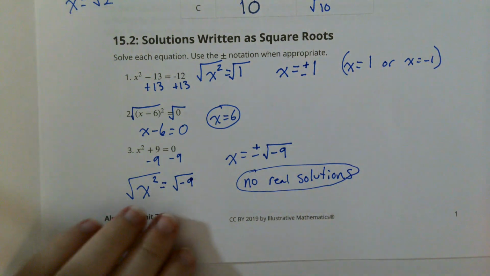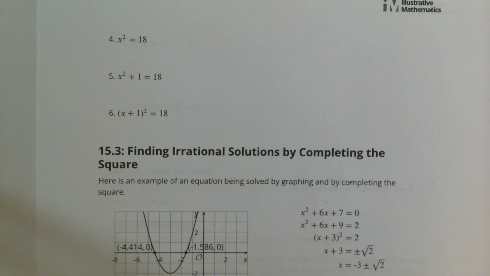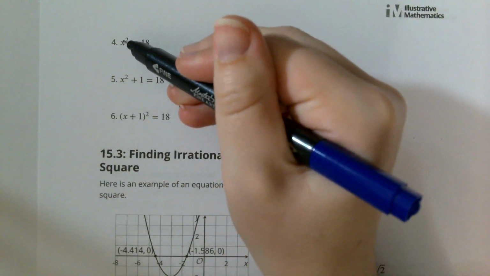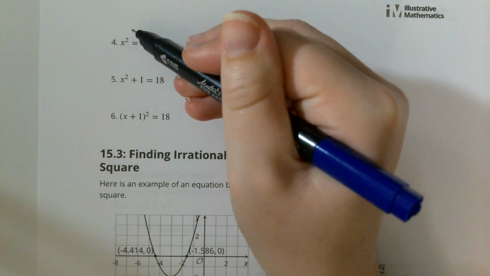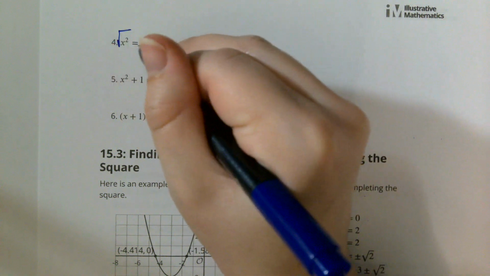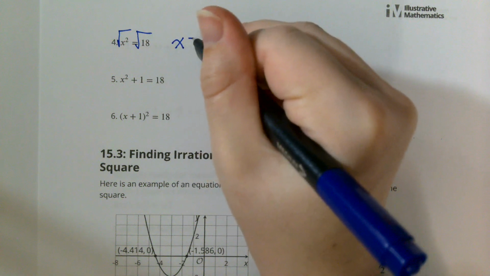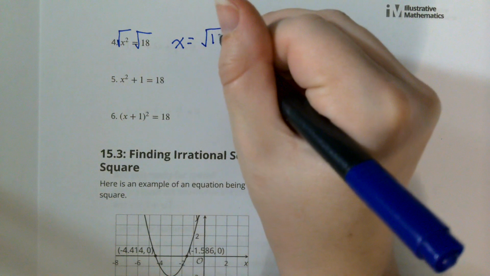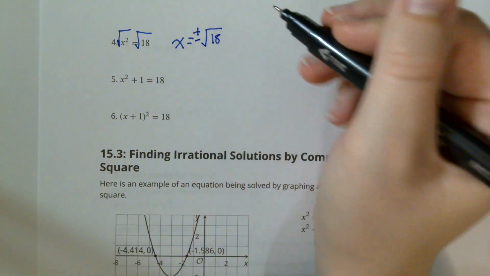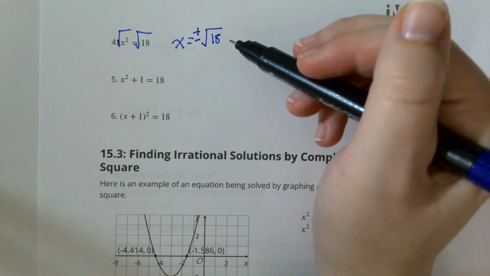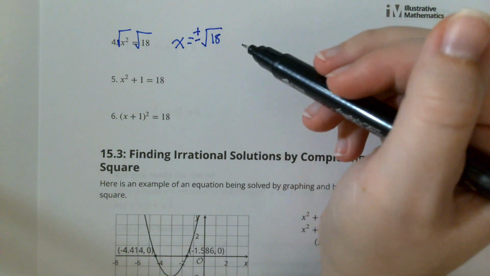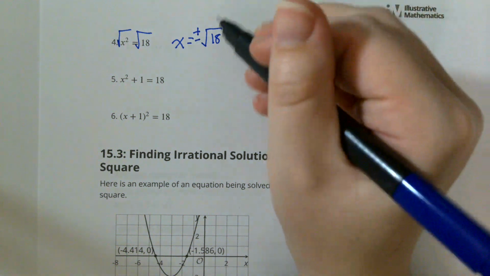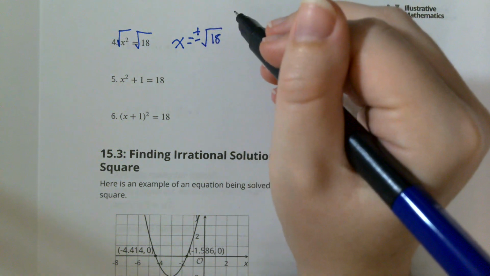Okay. Next one. So now we have x squared equals 18. So remember, it's nice if you have just something squared equals a constant, because you can just square root both sides to solve for x. So then x is going to equal the square root of 18, and we want to say plus or minus the square root of 18. I'm not going to simplify the square root of 18 because we don't really know how to do that at this point, but you can just say plus or minus the square root of 18.